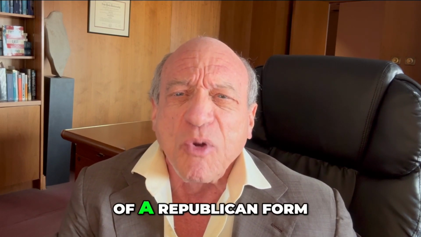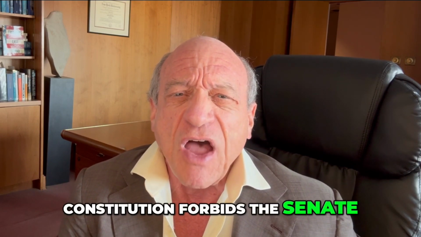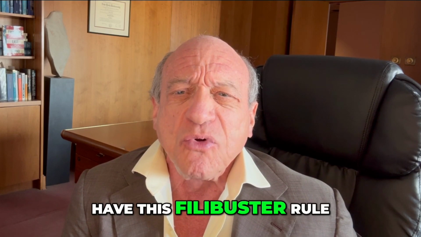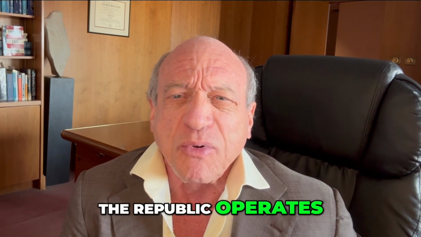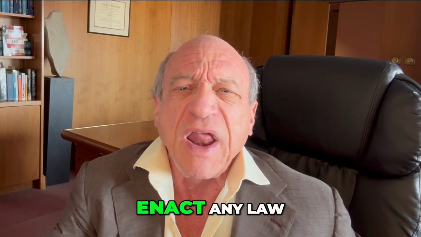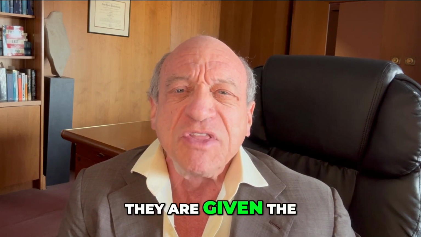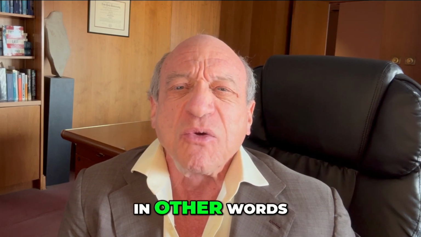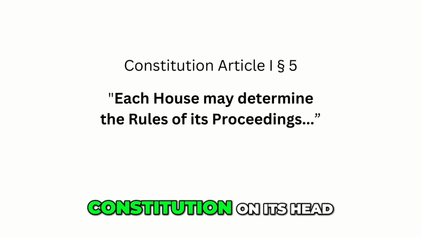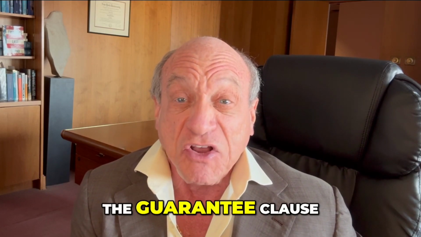It's a fundamental feature of a Republican form of government. Article 5 of the Constitution forbids the Senate acting alone to amend the Constitution, and yet they're claiming that they're allowed to have this filibuster rule that completely transforms how the Republic operates, where 60 votes from the Senate have to be obtained to change any law or repeal any law or enact any law. They claim that in Article 1, Section 5, they are given the power to make rules of their proceedings. In other words, housekeeping rules within the Senate. And they're claiming that gives them the power to completely turn the Constitution on its head and transform us from a Republican form of government, which is guaranteed in the guarantee clause.